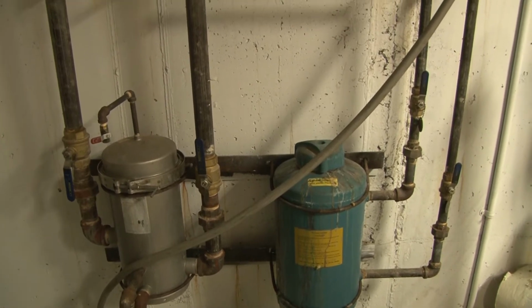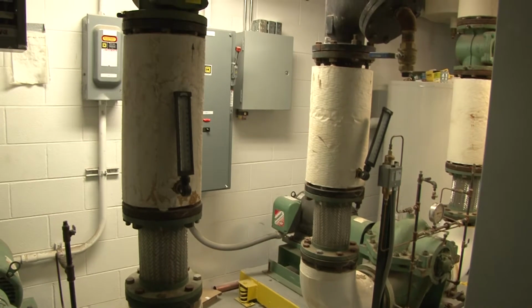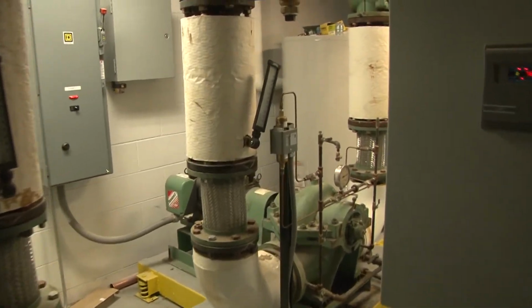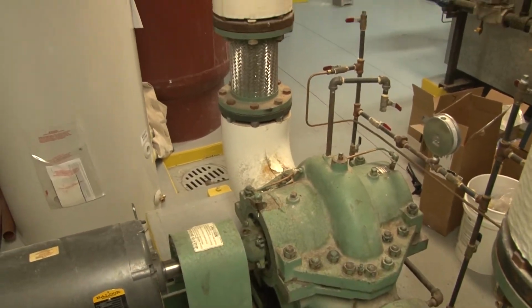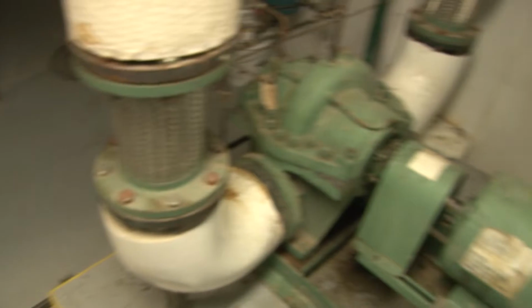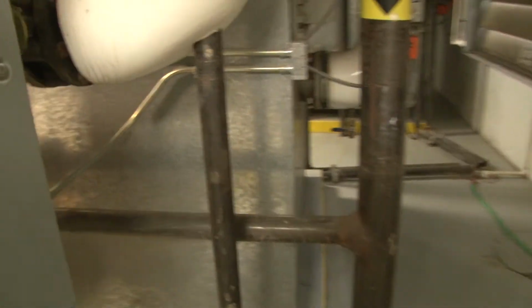inside the closed loop. We have redundancy in pumps. We have two pumps. Right now we only have one running to move the water around the system, and the two pumps are the same, so we have the same flow conditions at all times.